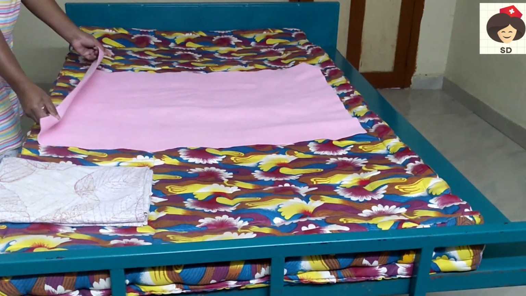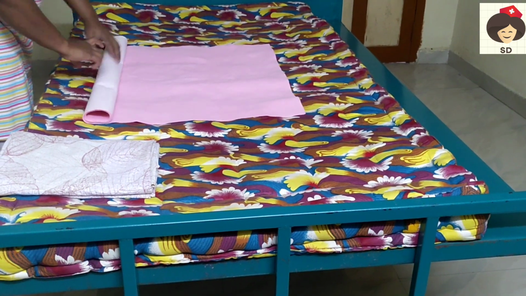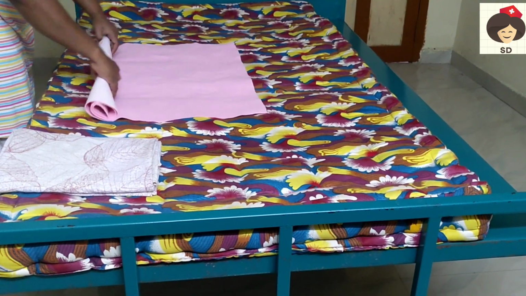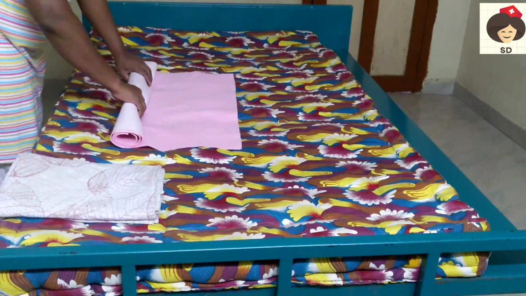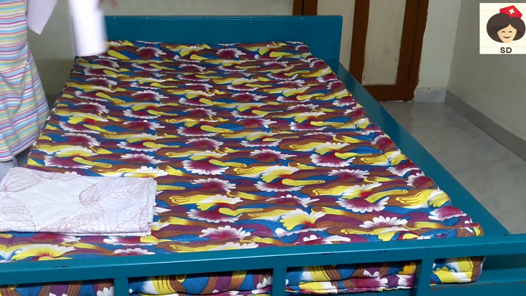Okay, and the Macintosh. Again in the Macintosh, you should see the wrong side. So this is the correct side and this is the wrong side. So you have to make fan folding like this. Okay, so this is called fan folding.